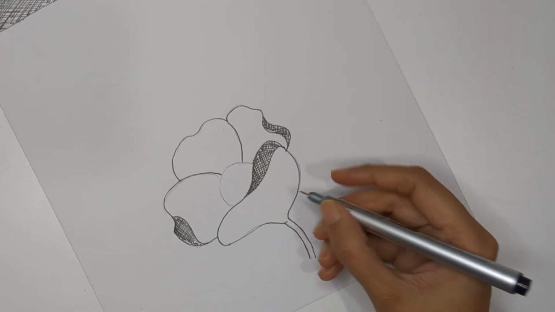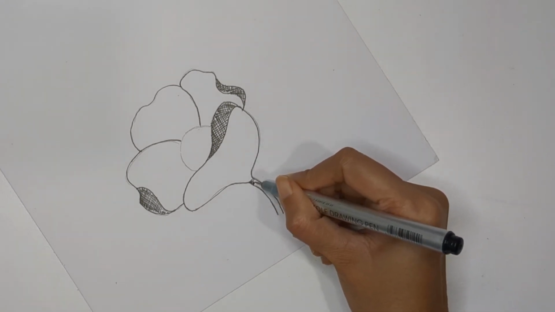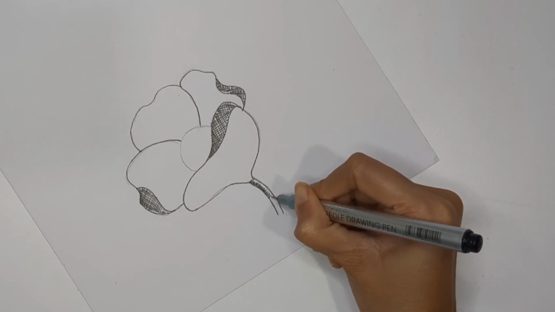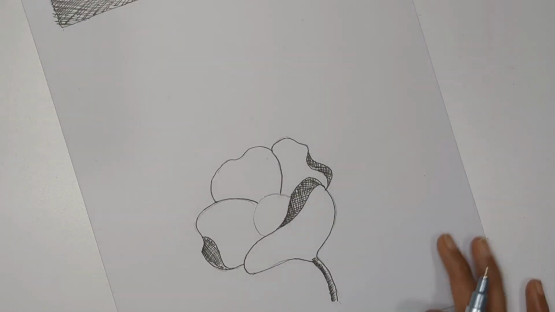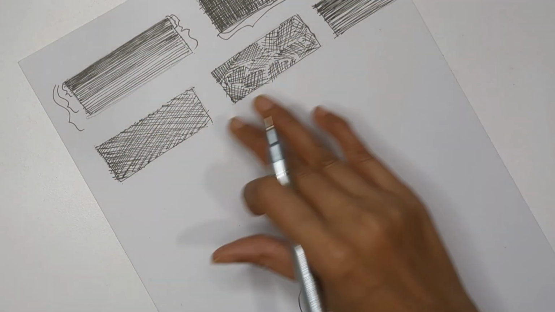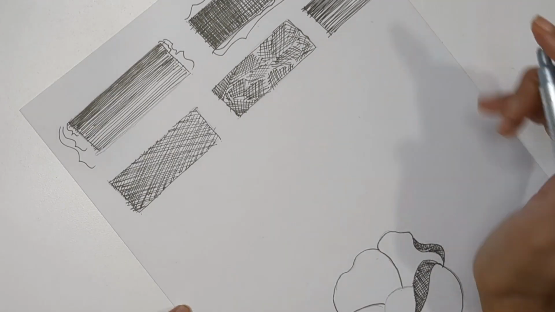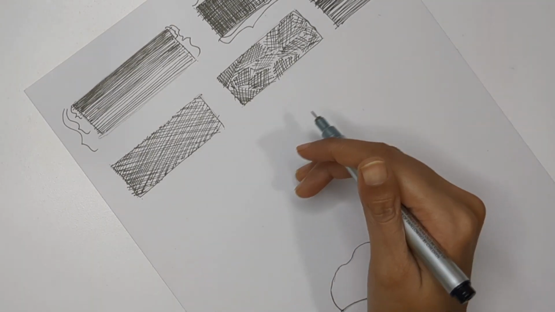Now you can do a little bit of hatching around the stems to get a slightly darker shade. Depending on what kind of area you are doing, you choose the process and technique you want to use to sketch your element. Now this is all about hatching and cross hatching. Now let's learn the contouring process.